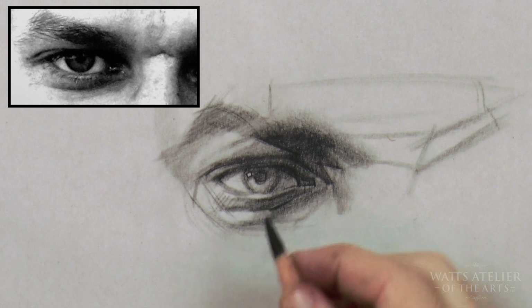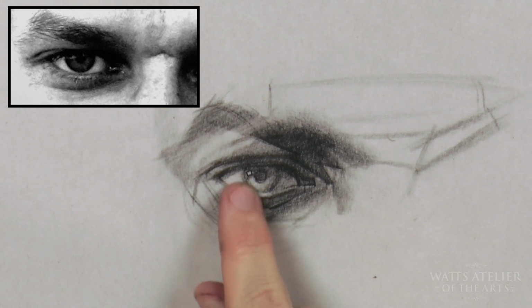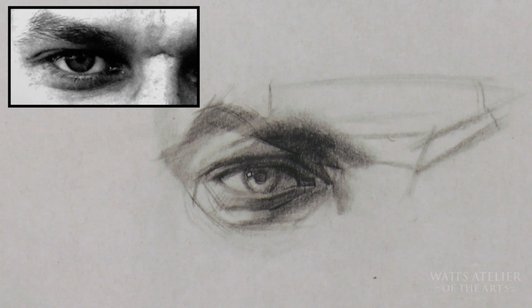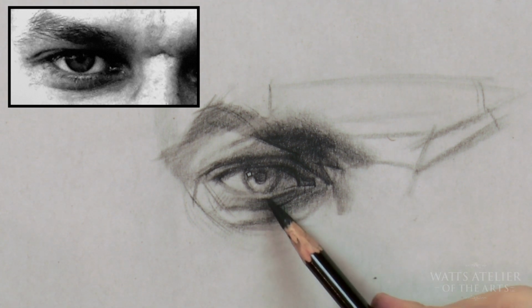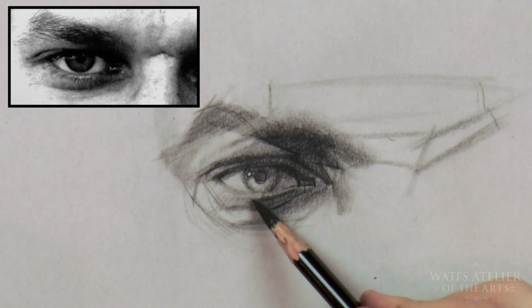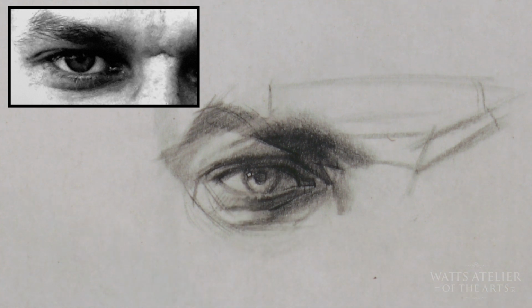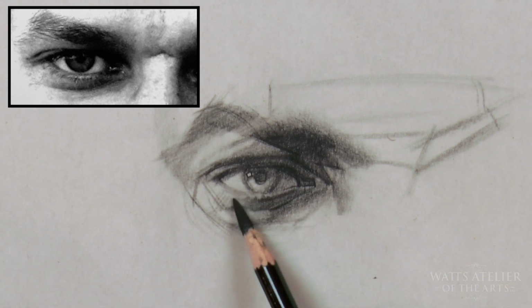So you want to get that relationship. And here we have, keep in mind this is mostly in light. I want to just indicate the lash, and for the most part keep it soft and keep it light.